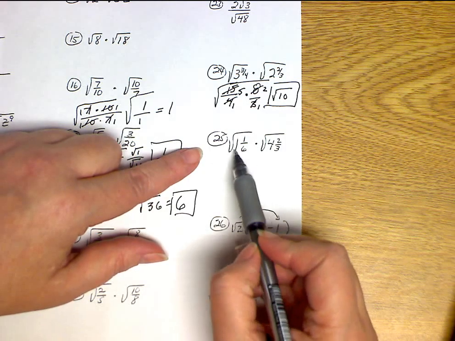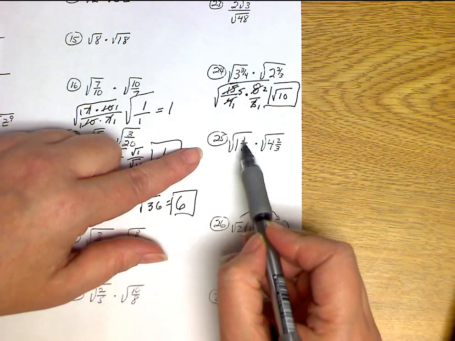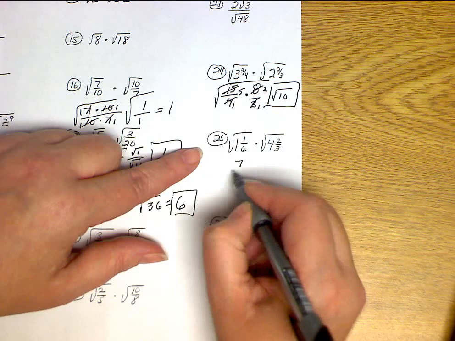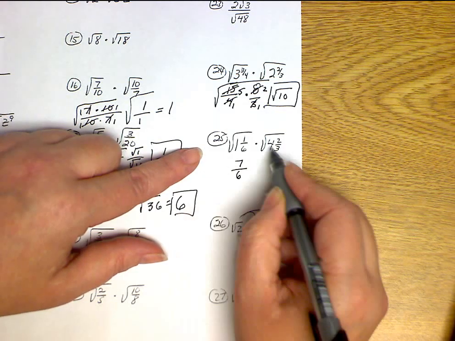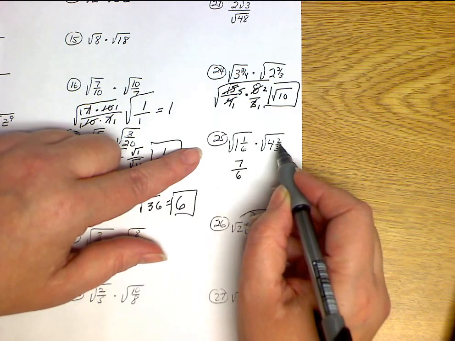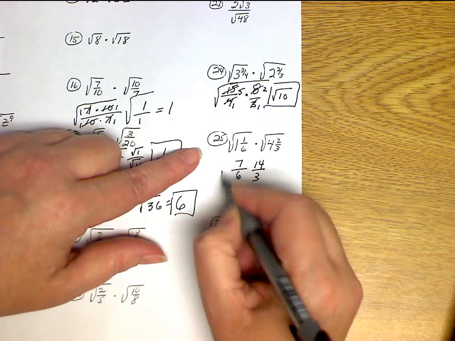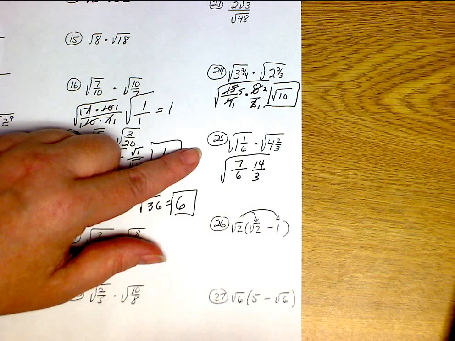So we have 1 times 6 gives me 6, plus 1 is 7. So we have 7/6. And then on this one, we have 4 times 3, which is 12, 13, 14. So we have 14 thirds, all under my radical. I personally put it all under one radical, so I can see it all.